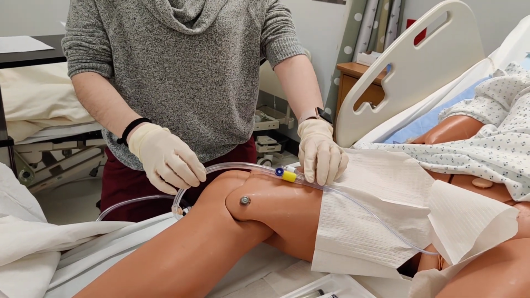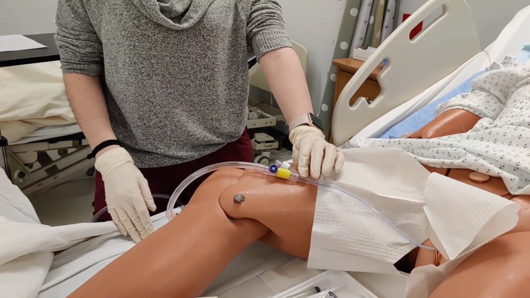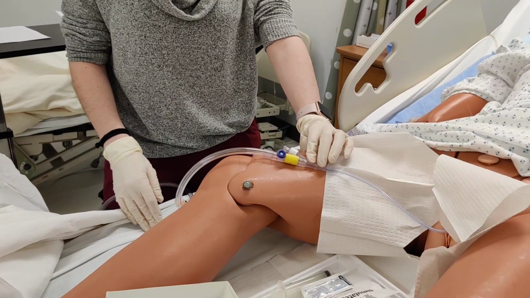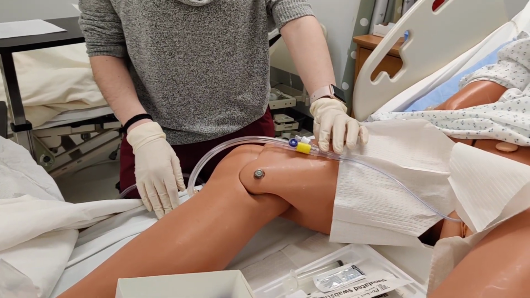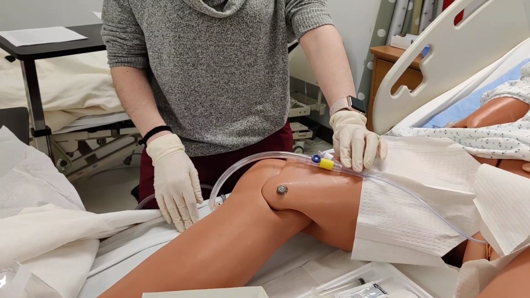So for attachment, we typically would use something called a stat lock, or for lab purposes, we don't have a stat lock available to us at this moment. You could tape it to the bag, but you would use a drainage device, attachment device that's provided by your facility.